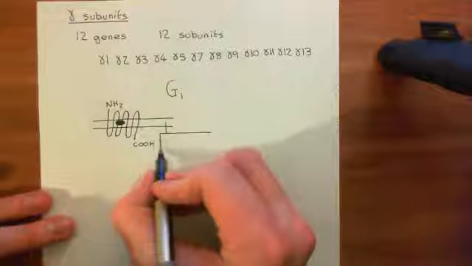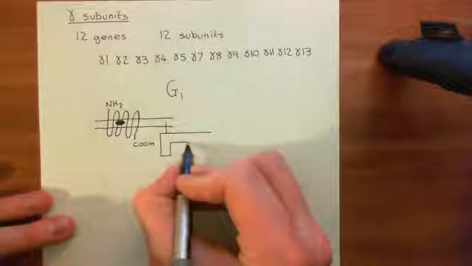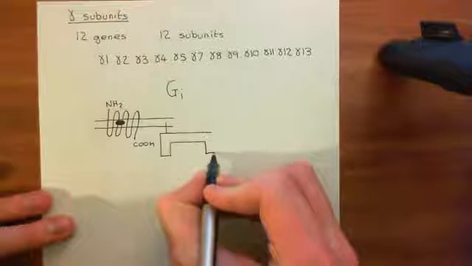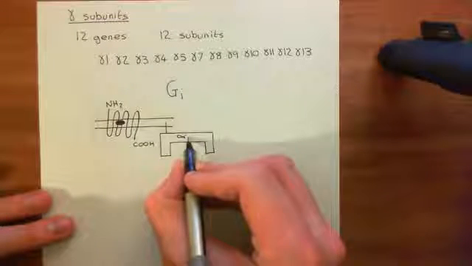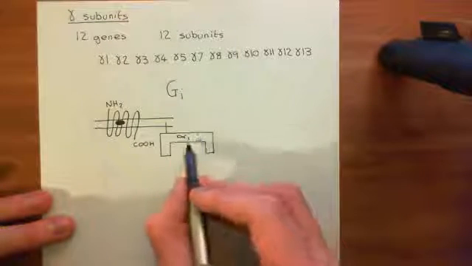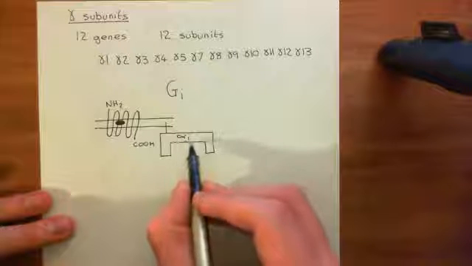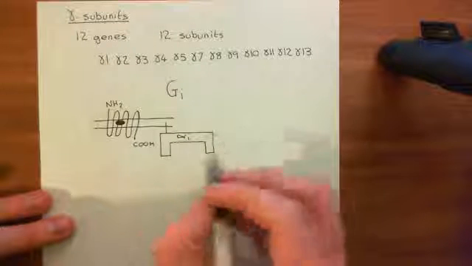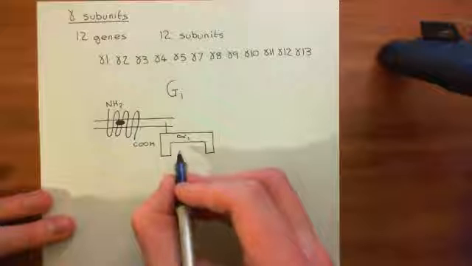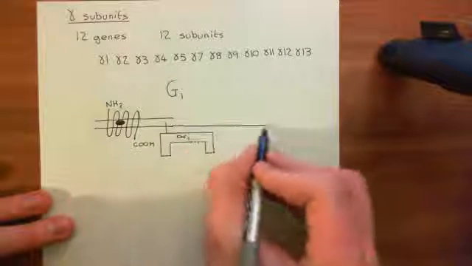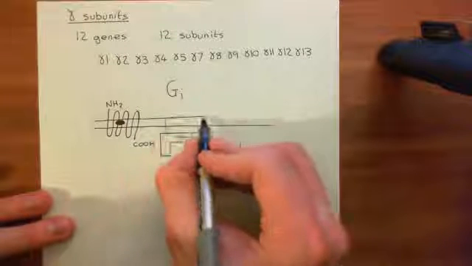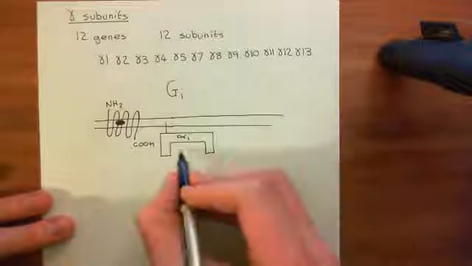So let's start with our heterotrimeric Gi G protein in the off state, which means that this alpha, and I'll call it just alpha i, but what of course I mean is alpha i1 or alpha i2 or alpha i3, has guanosine diphosphate linked to it rather than guanosine triphosphate.